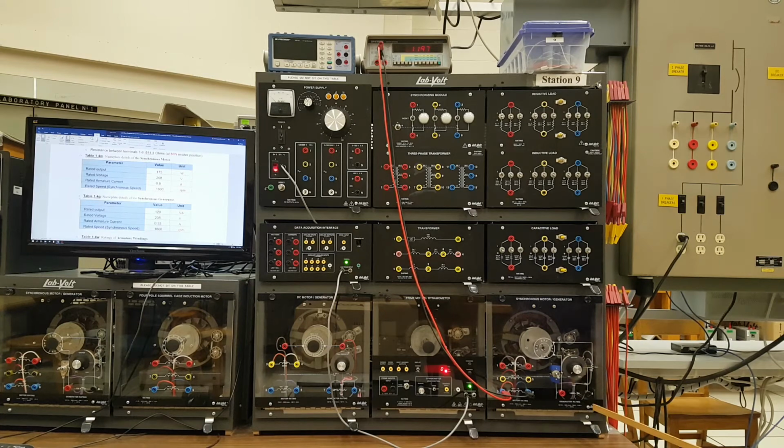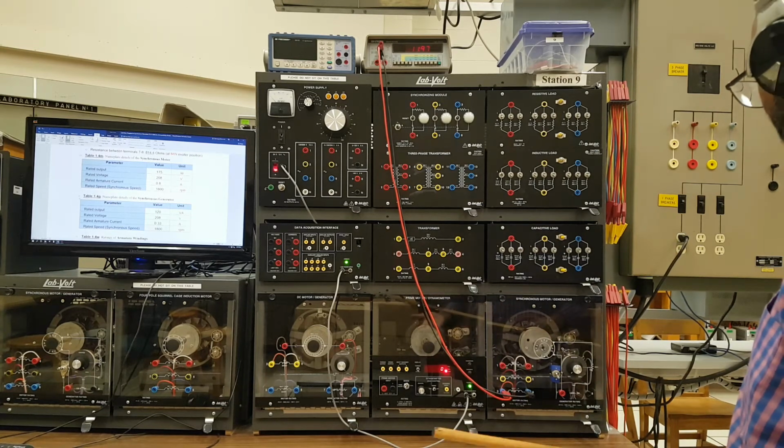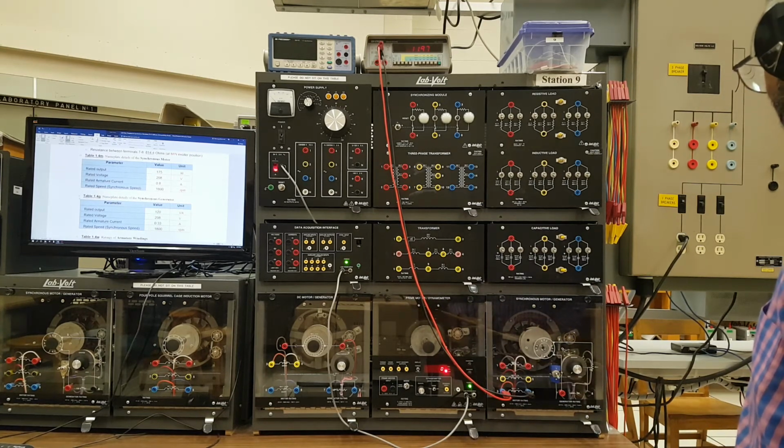Basically, if you are using it as a generator, it can give 0.33, but if you are using it as a motor, it will take 0.8 amperes to rotate it. That is the basic thing.